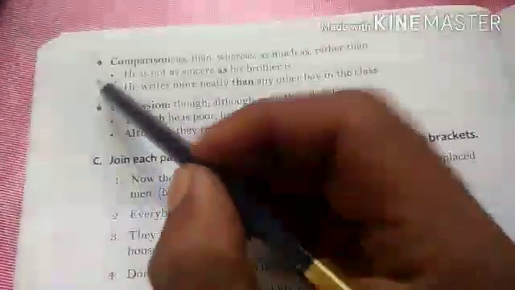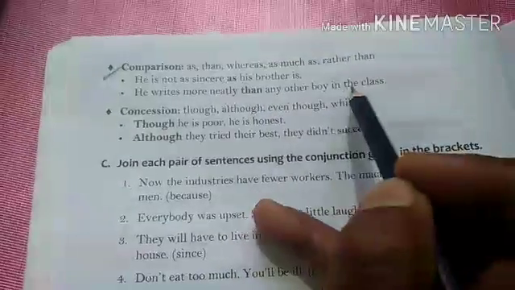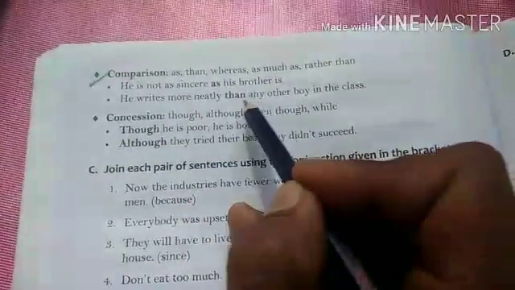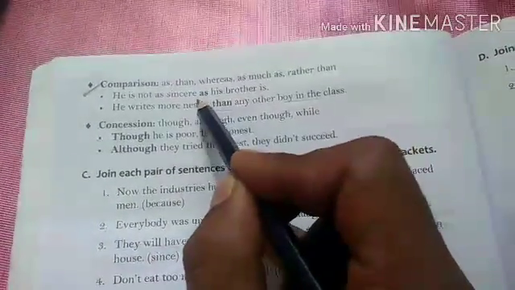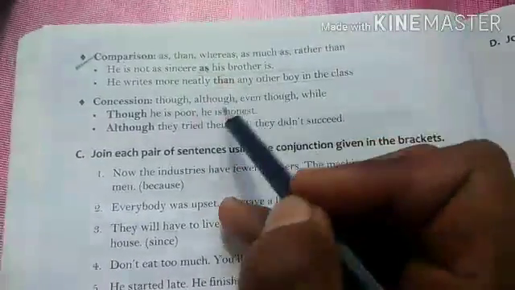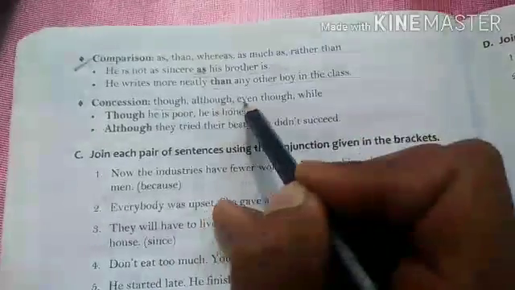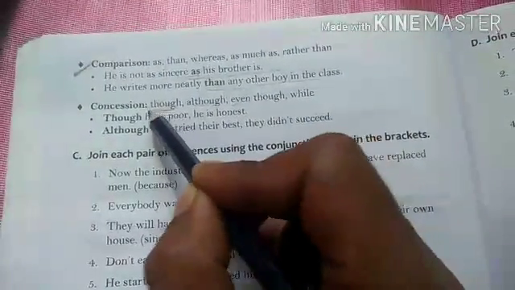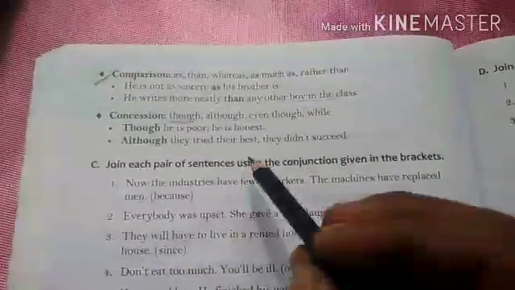And subordinating conjunctions of comparison also. Than any other boy in the class. He writes more neatly than any other boy in the class. As his brother is, subordinating conjunction. As is a subordinating conjunction, forming a subordinate clause. Concession: though, although, even though, while. Concession means that there will be some lessening in the undertaking.